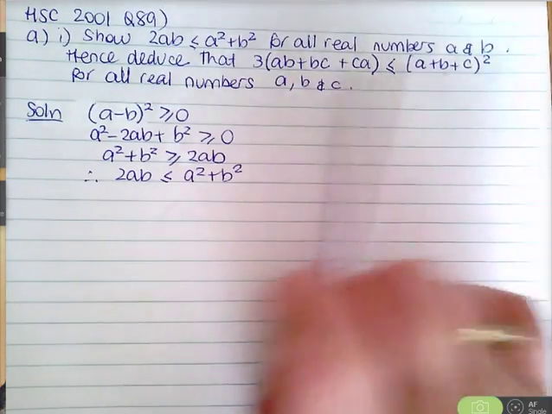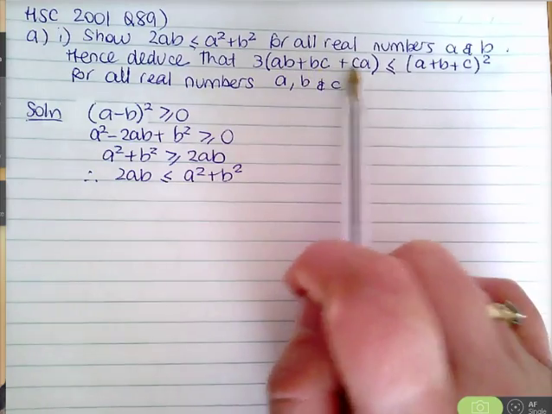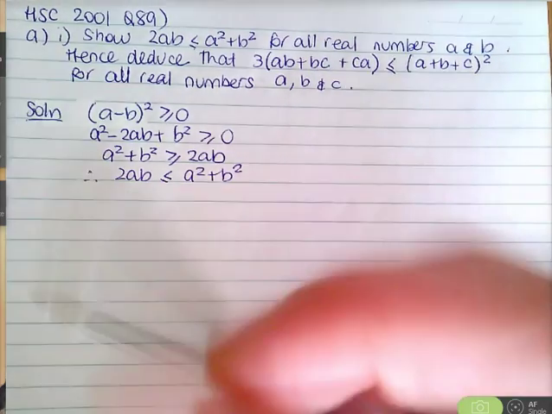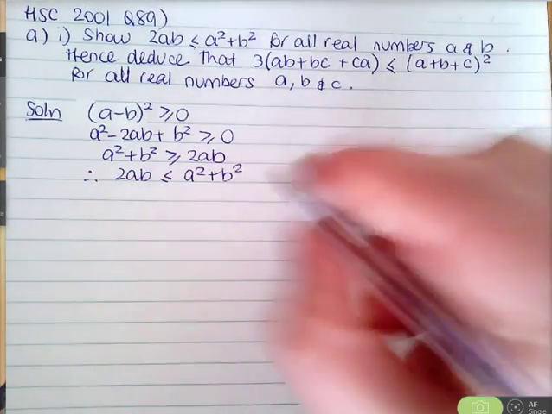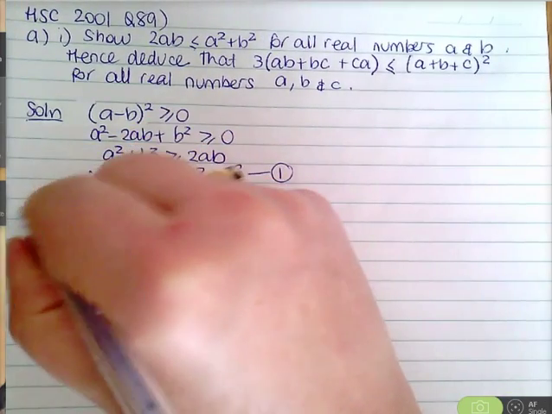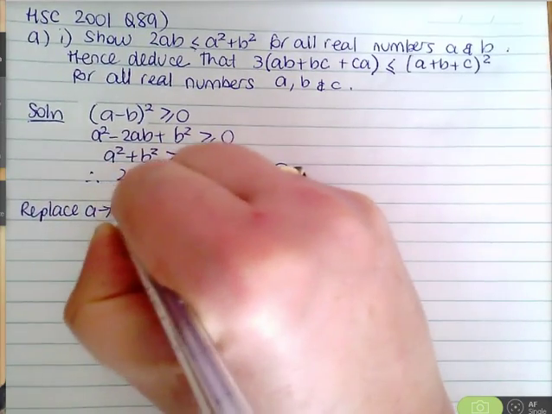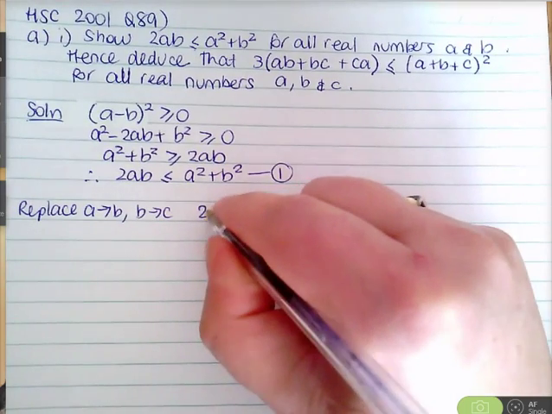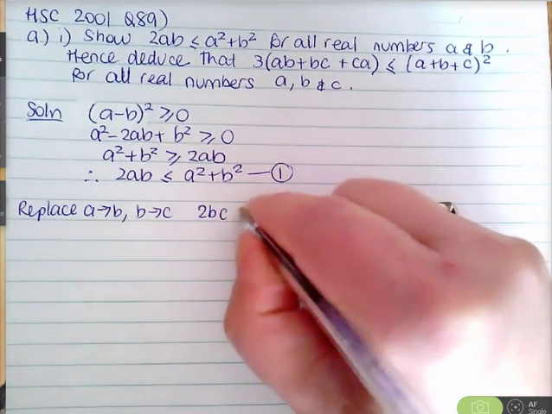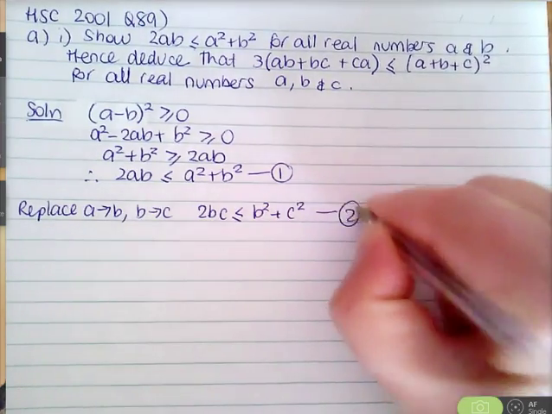Now if you look at what you're trying to deduce, notice you've got an AB and a BC and a CA, and you've got an A plus B plus C. This suggests that we use similarity here and we replace pronumerals. So we can replace the A with a B and the B with a C, and that will give us 2BC is less than or equal to B squared plus C squared. I'll call that equation 2.